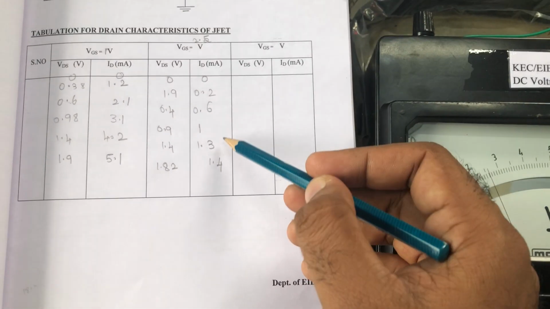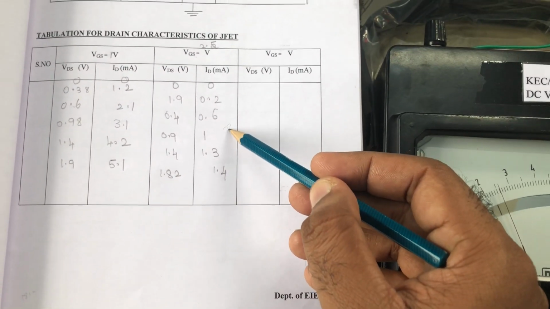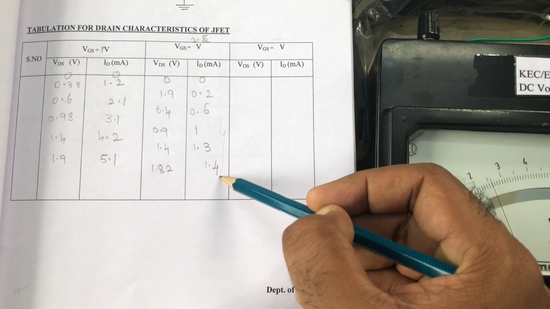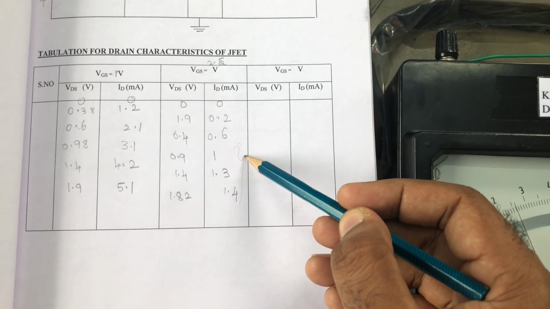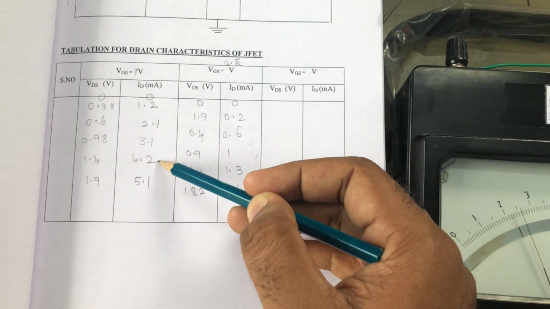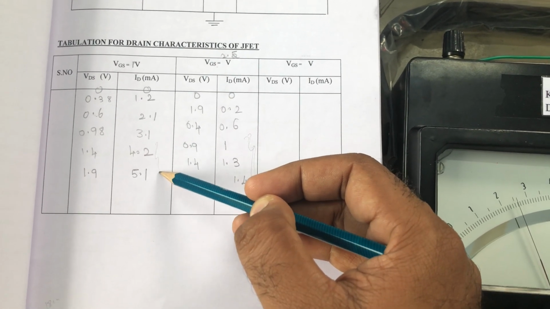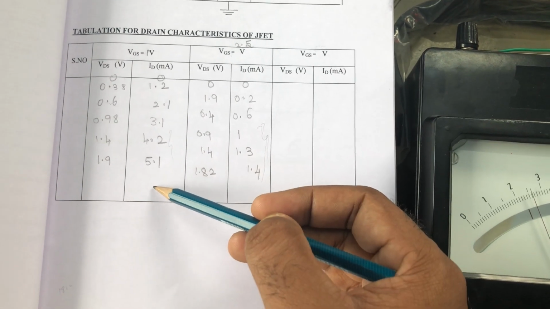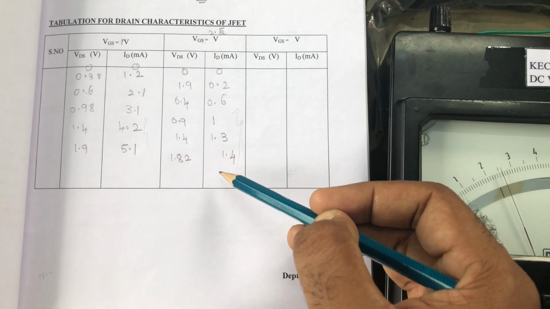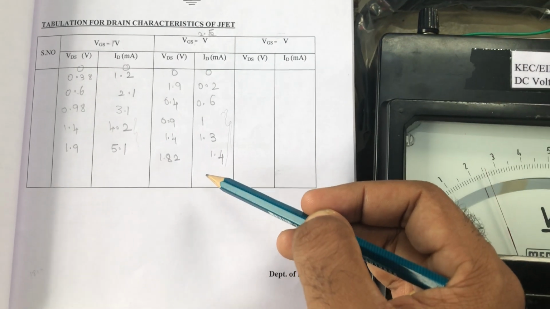See, the current is stable, that is the current is less than 2 milliamps. Here the current is approximately 5. When I increase to a greater voltage the current increases, but here it will not move above 2.